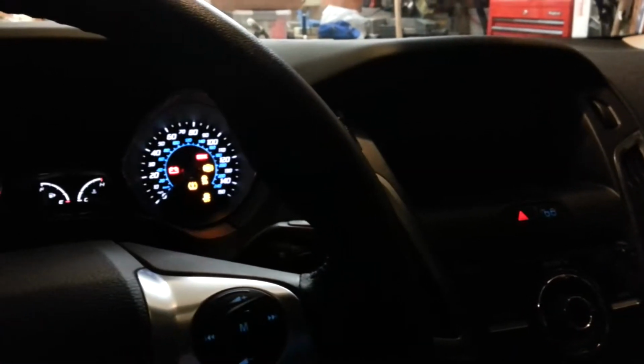Hey YouTube, today I wanted to show you guys the driver info screen and the steering wheel controls. So let's go ahead and turn the power on.